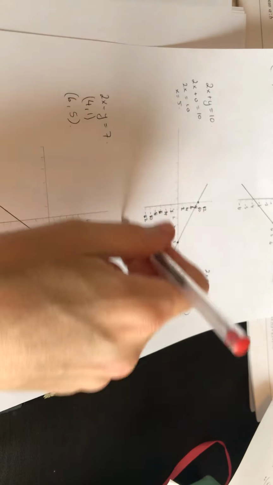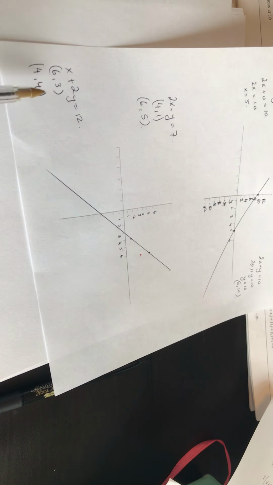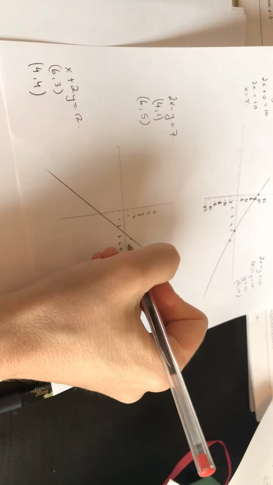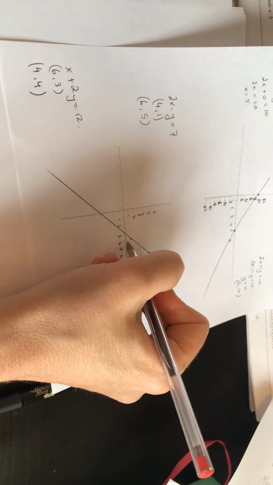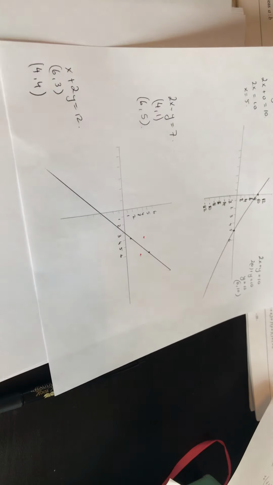So my other line here, I'm going to do it maybe in red. So that's that line there. Okay, this is the other one, 6, 3. That's about there. And, sorry, I wasn't really showing either. 6, 3 and 4, 4, there maybe. Connect your line up and you have it.